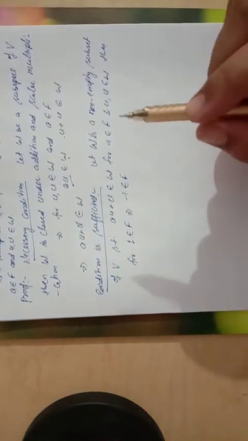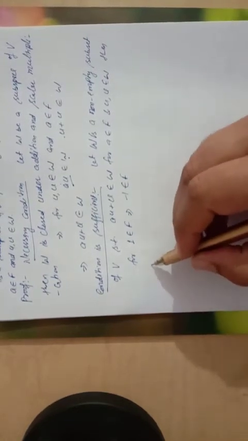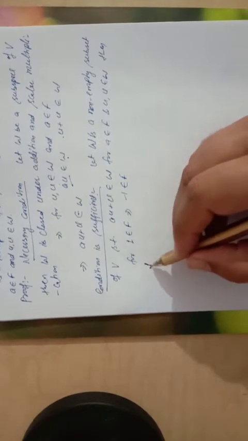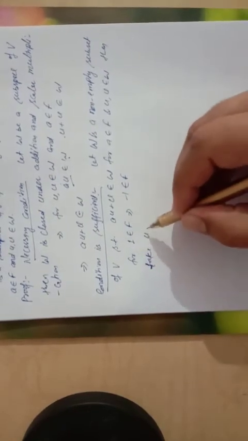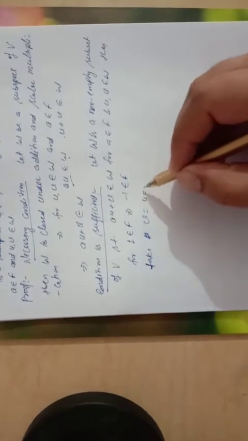Now for this, let us suppose that we have another element w, and let us take v is equal to u is equal to w, for w belongs to W, and a is equal to minus 1.